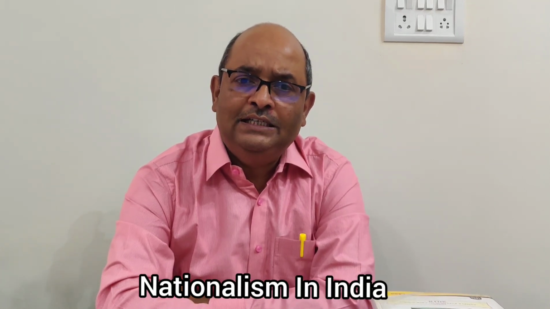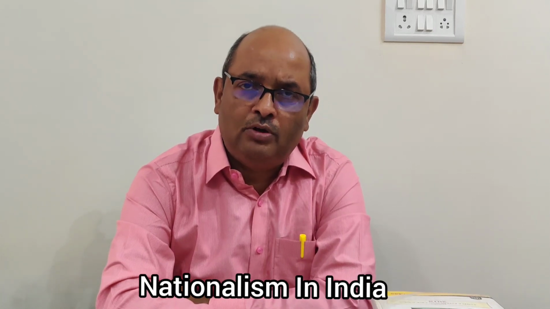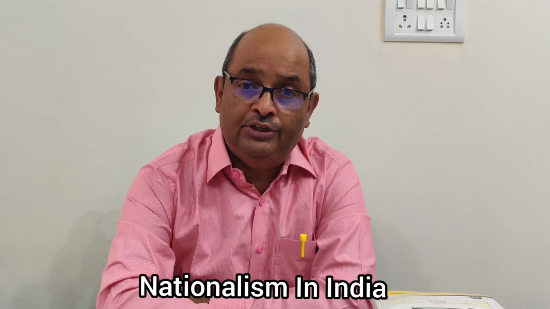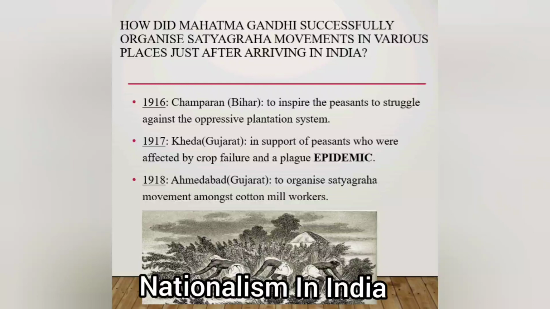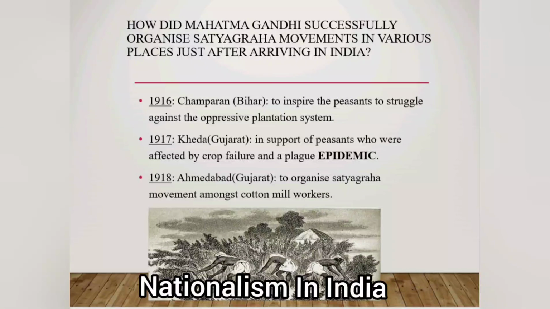Mahatma Gandhi spent his first year in India traveling throughout the country, understanding the people, their needs and overall situations. In 1916, he went to Champaran in Bihar, defying the British orders to inspire the peasants to struggle against the oppressive plantation system. In 1917, he organized a satyagraha to support the peasants of Kheda district of Gujarat. They were affected by crop failure and a plague epidemic, so they could not pay the revenue. They were demanding the revenue collection be relaxed.